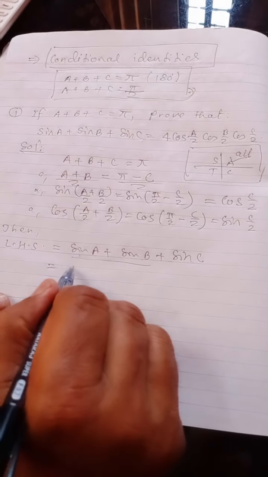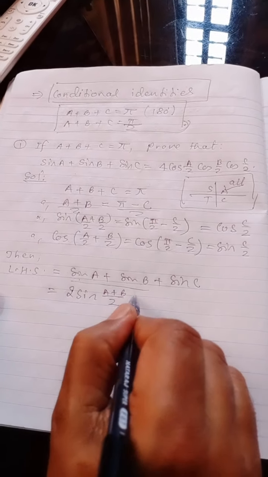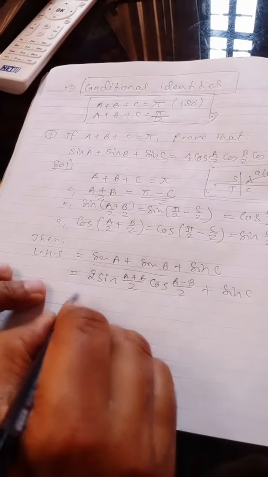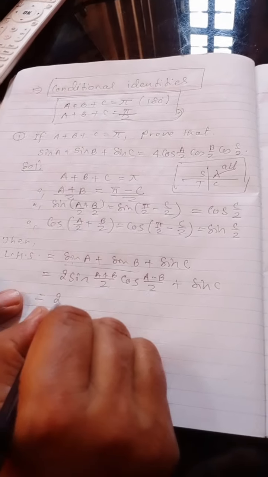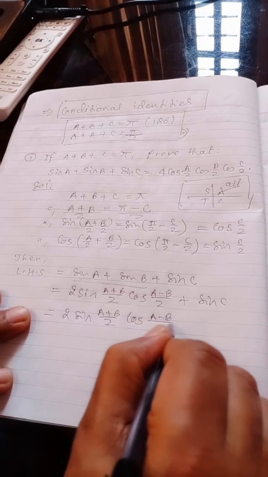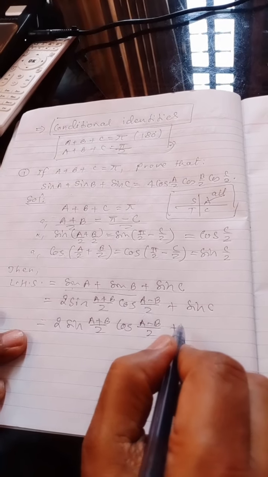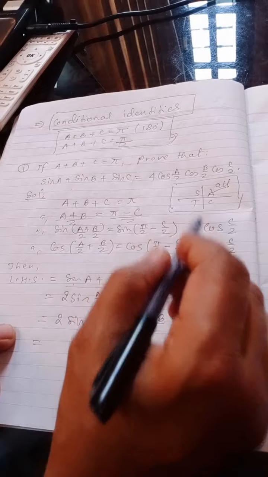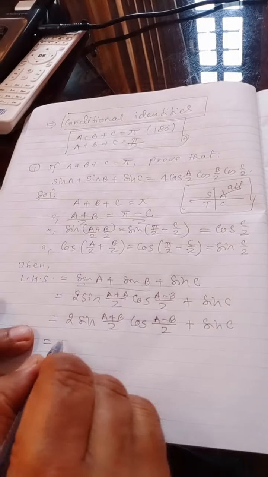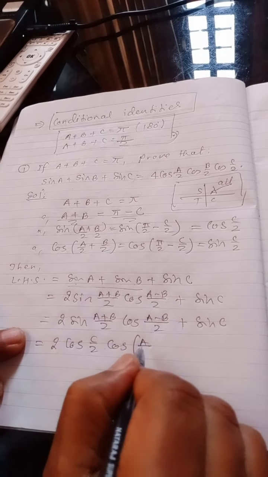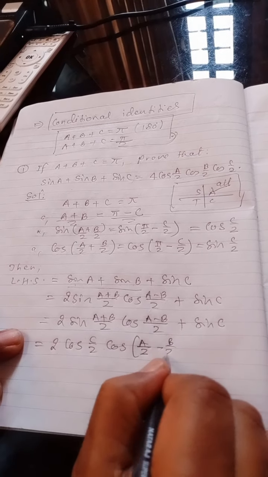S plus S is 2 sin of first, A plus B by 2, and second, A minus B by 2 as the angle, plus sin C as it is. 2 sin A plus B by 2 cos A minus B by 2 plus sin C. Now sin A plus B by 2 we have already found out, 2 cos C by 2. Cos, we have to separate the denominator, that's why A by 2 minus B by 2, like this we have to write.